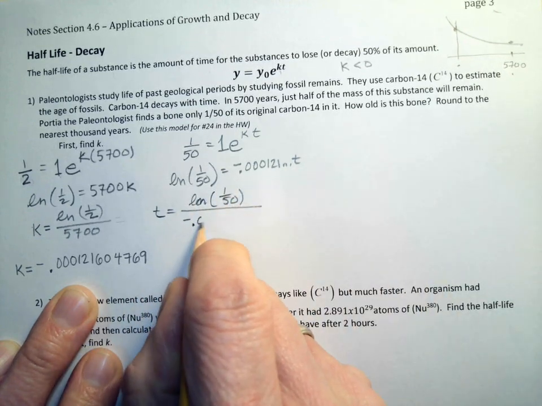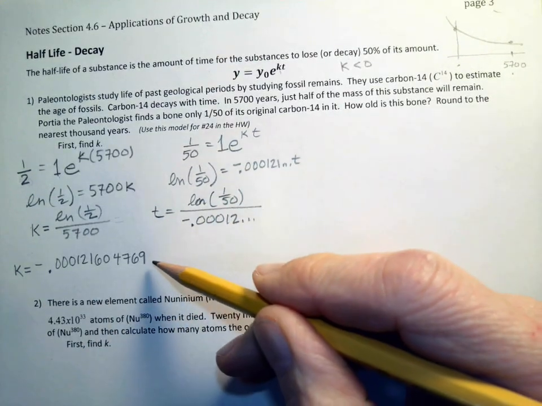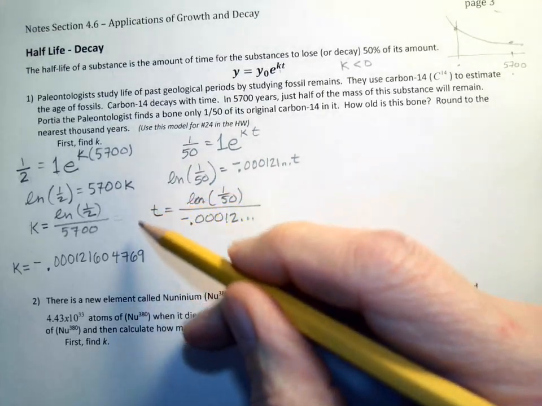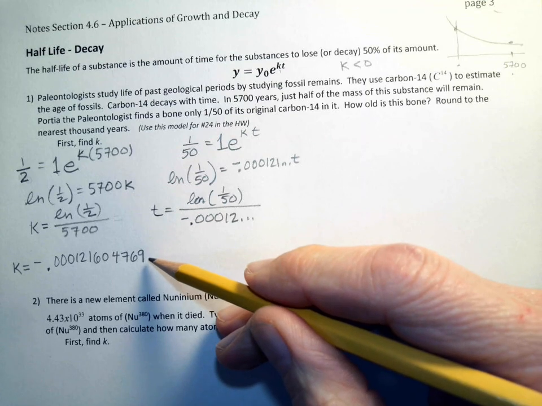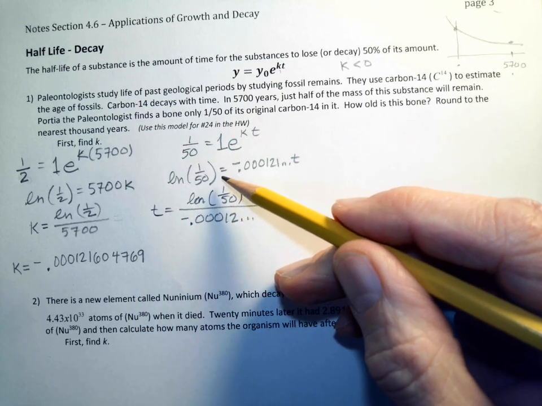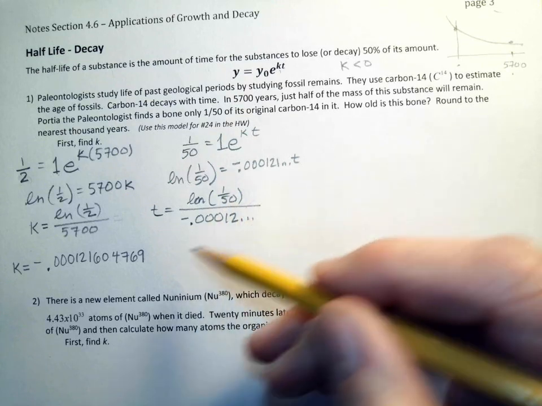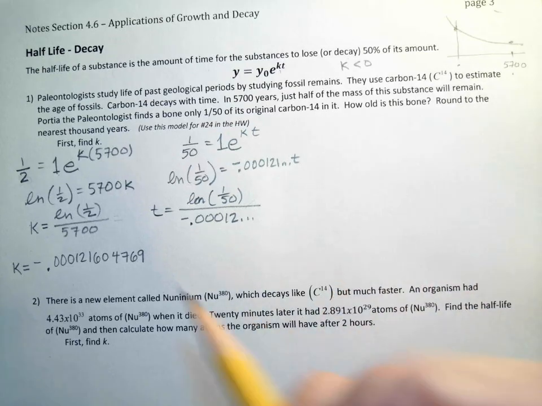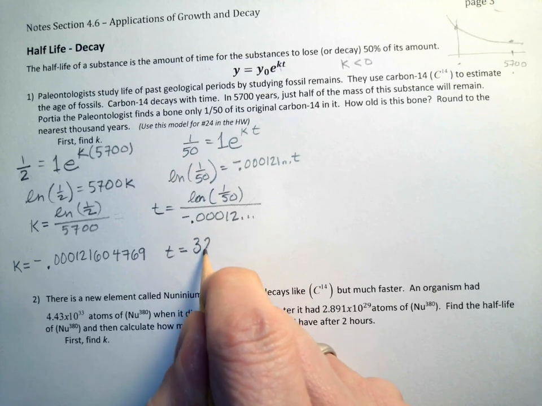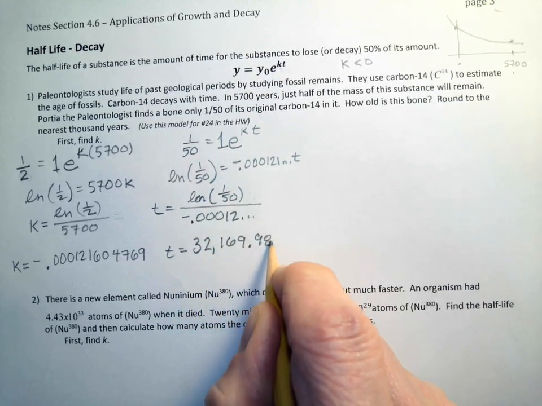So negative 0.00012... So if you can, after you've calculated this, leave your calculator alone and now pick up your calculator right here. You haven't touched it. You have this still as the previous answer. Natural log, and then parentheses 1/50, close the parentheses, then hit divide by, and then previous answer, and then you'll get a t value of 32,169 years, 0.98, let's say.